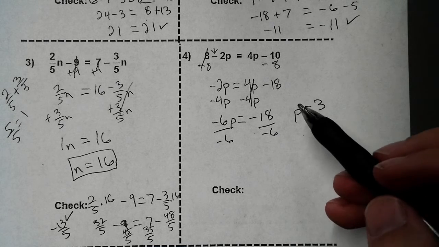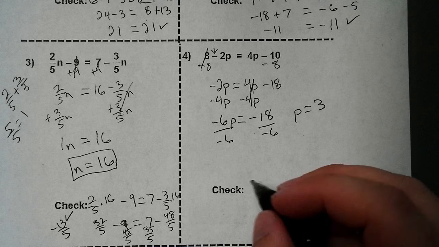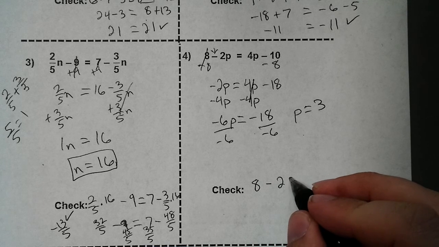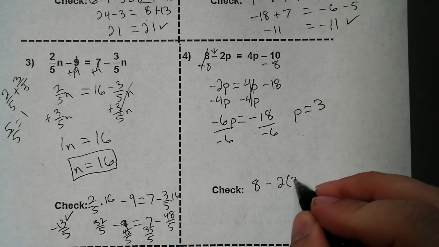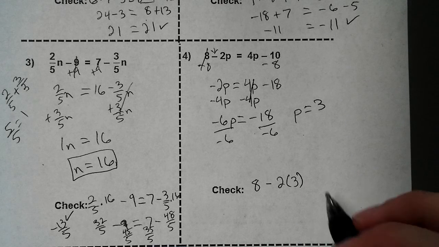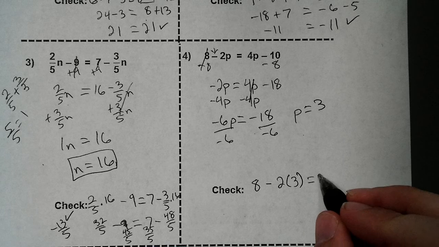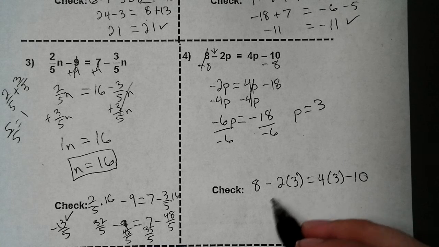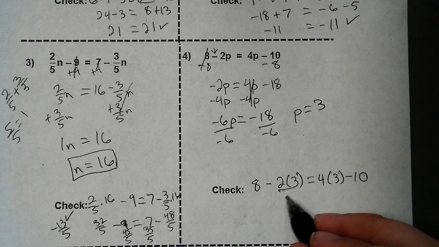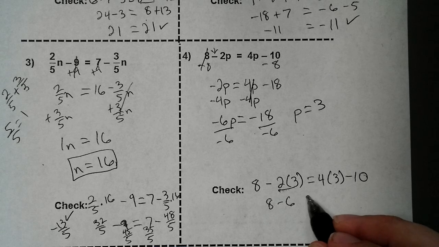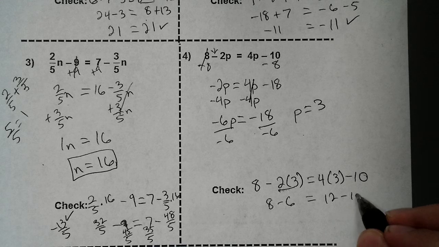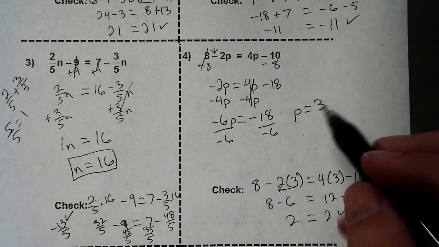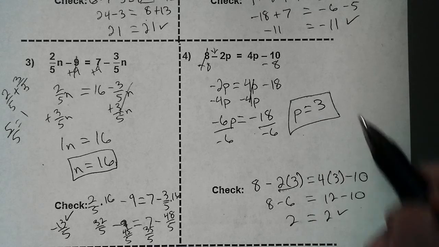Once again, whenever you get your final answer, go back and plug it in. 8 minus 2 times 3, and this time I'm going to use parentheses to show times, equals 4 parentheses 3 minus 10. So that's 8 minus 6 should equal 12 minus 10, and both of those equal 2. So we know we got it right. P is definitely 3.